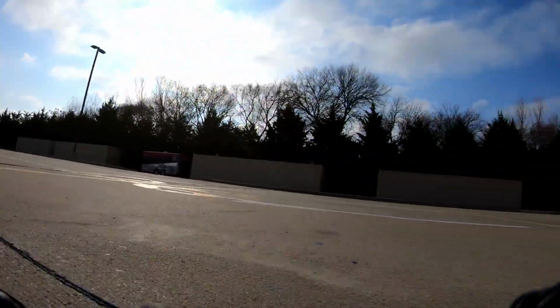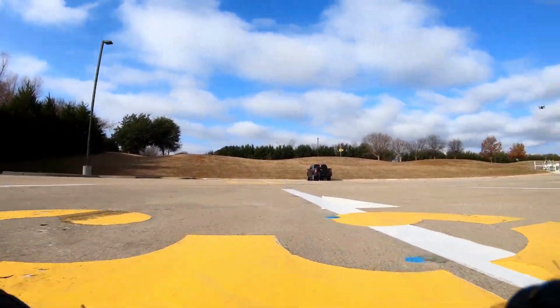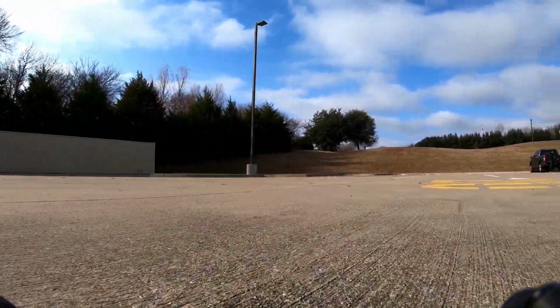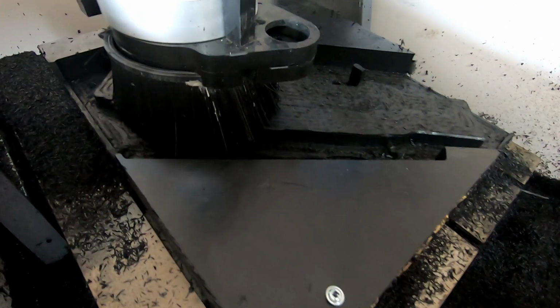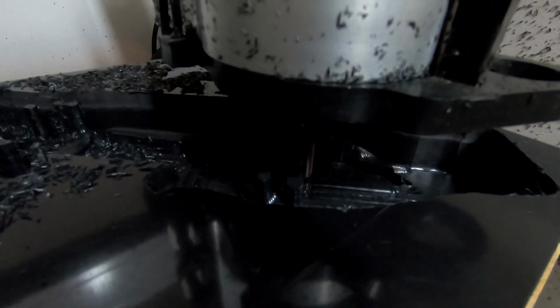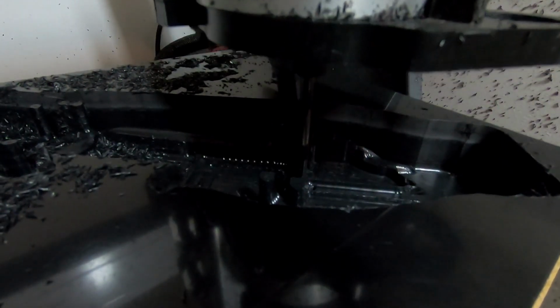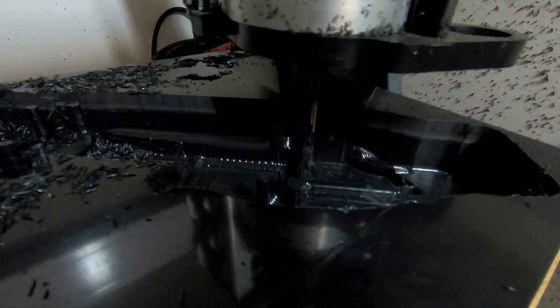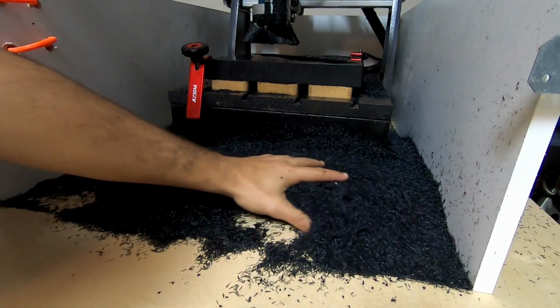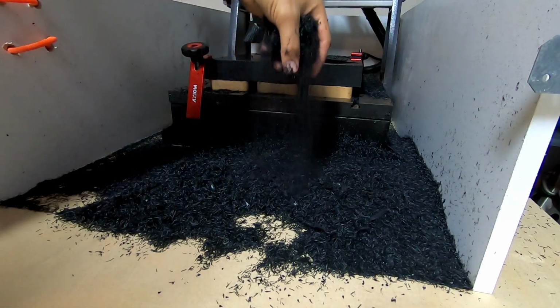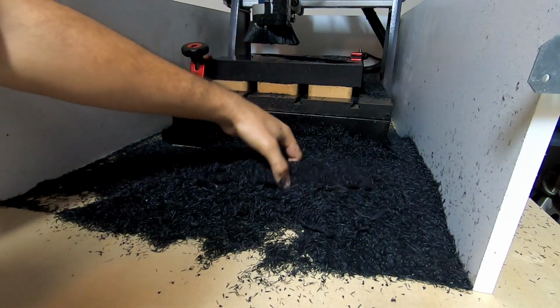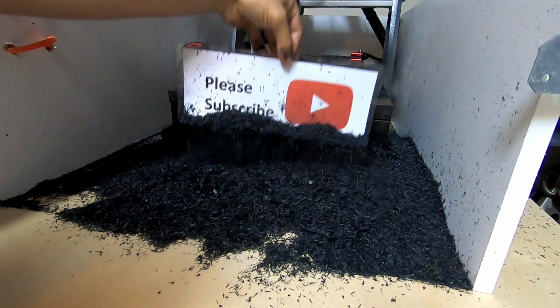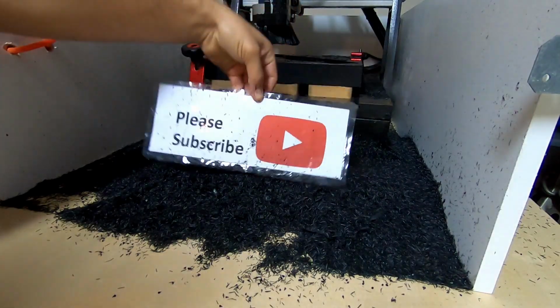Now I promise we'll get back to some more cool RC car testing and crashes, but let's talk about the build real quick. Now this part was hogged out of a huge chunk of HDPE, and like I said before, the software was smart enough to give me a design that I could actually produce on a 3-axis CNC machine. You can see a tremendous amount of material here was cut away, so much so in fact that I was able to weasel a please subscribe sign in the middle of this video.